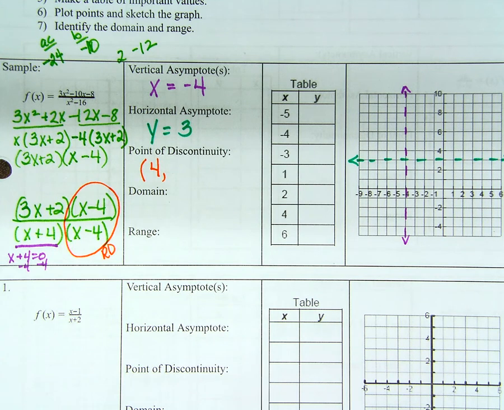So didn't we know it was going to say undefined on there? So what do we do? We can't put undefined. We want to know exactly where that point is going to be.